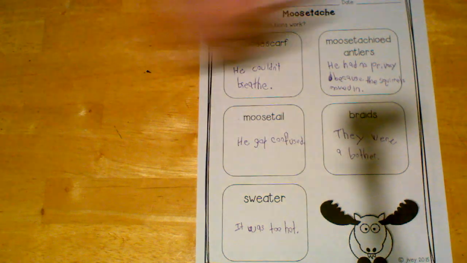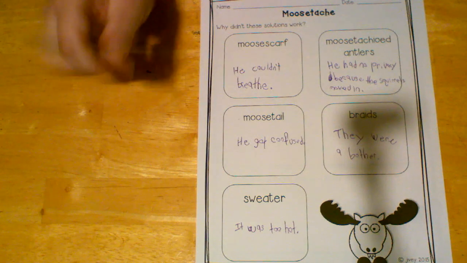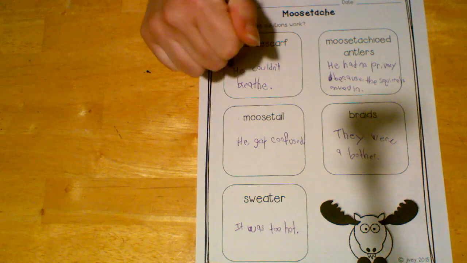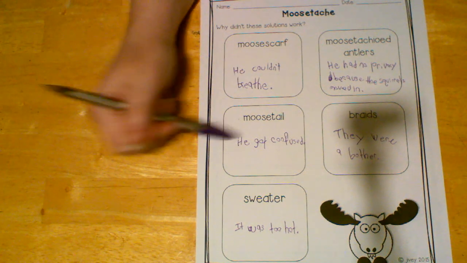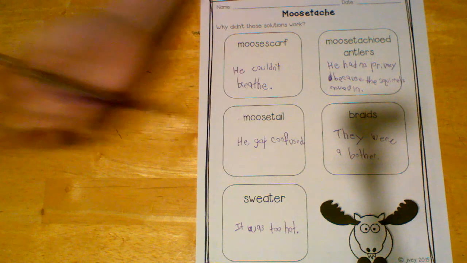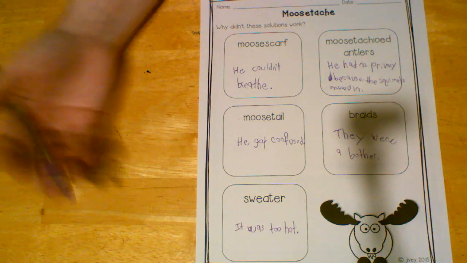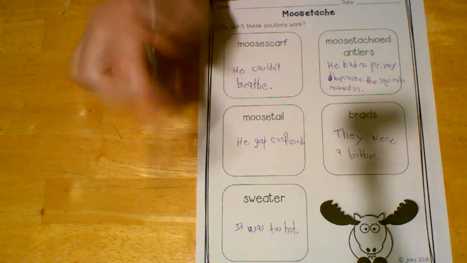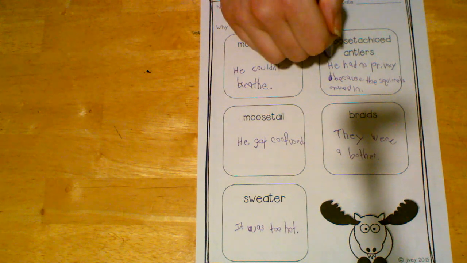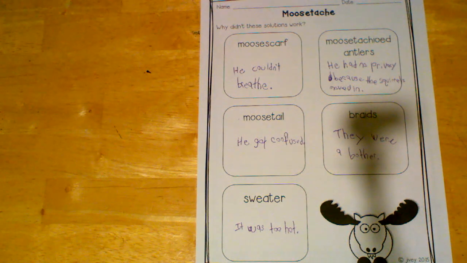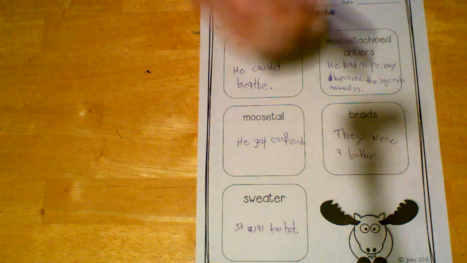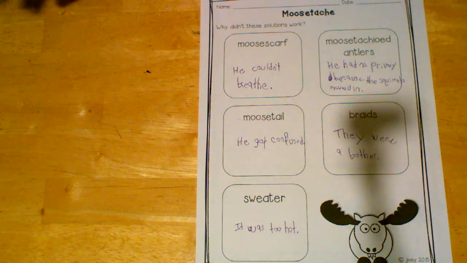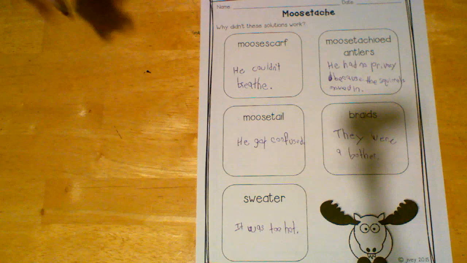Okay, so that's why none of these solutions worked. The moose scarf was too tight, couldn't breathe. The moose tails got him confused. He didn't know which way he was coming. Was he coming? Was he going? The sweater, well, it was just too hot, period. The mustachio antlers, well, he had no privacy because the squirrels were living there, right? They moved in along with Gopher, right? And then the braids, well, they were just a bother. I think they were just always in his way.